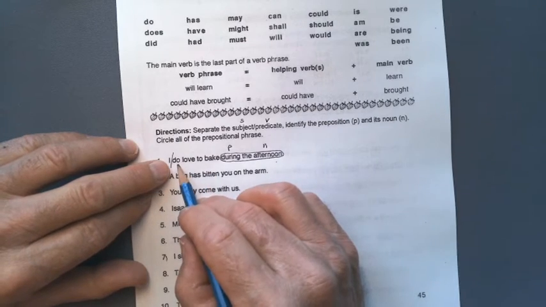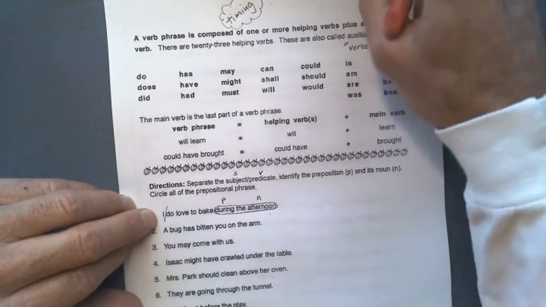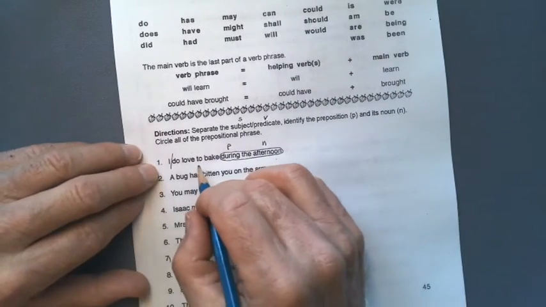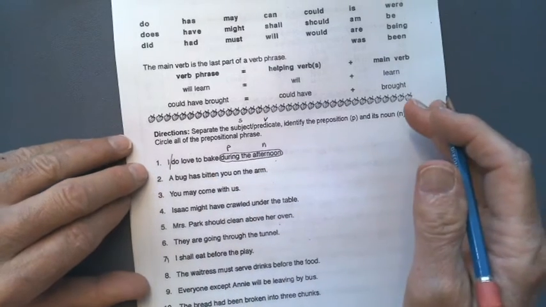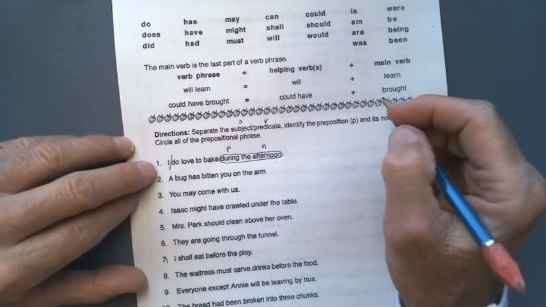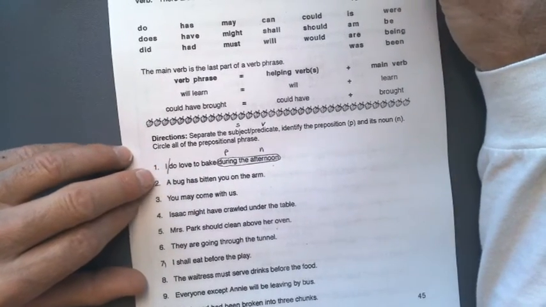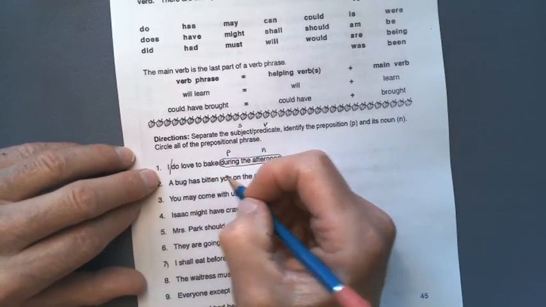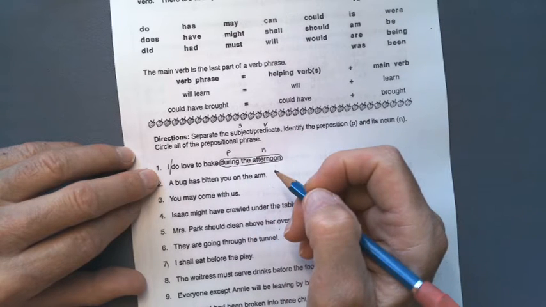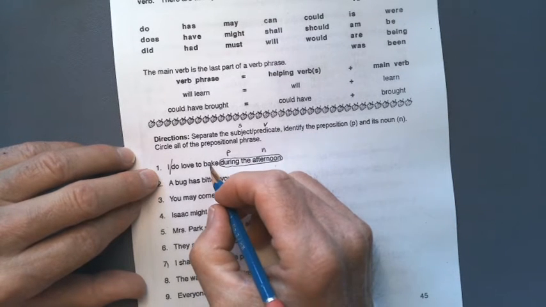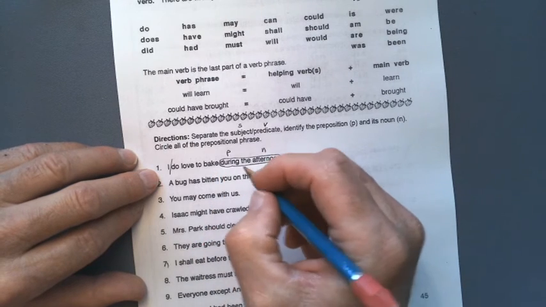Do love, well, do is up here as one of our helping verbs. Do love to bake. Oh my goodness. I'm glad I picked this one because this is kind of a hard one. So we have do love and to bake, both in the sentence. Loving and baking are both verbs.